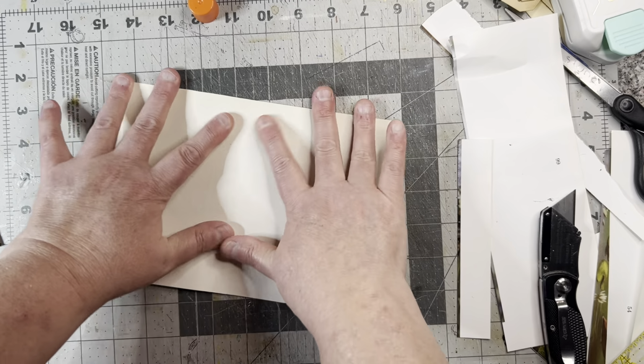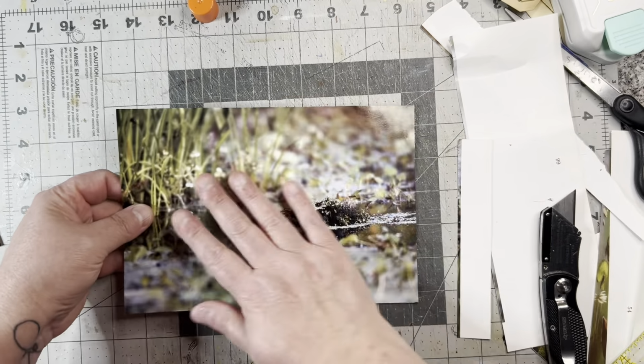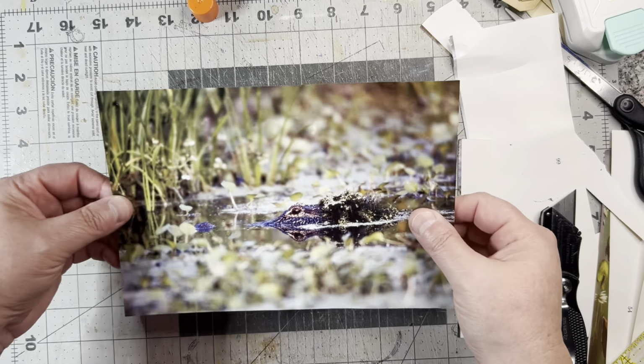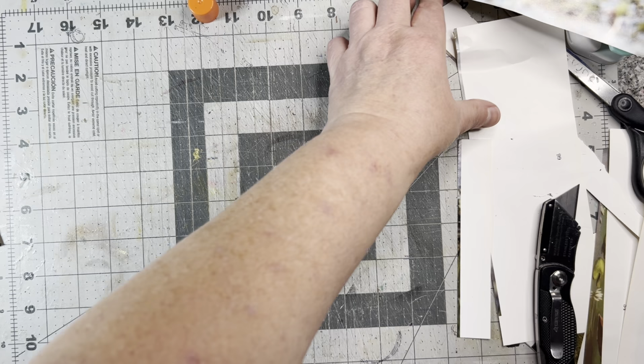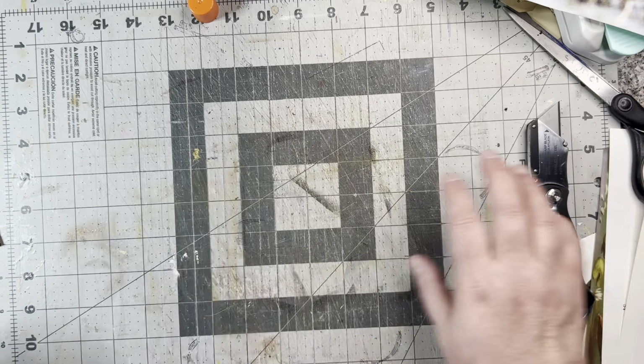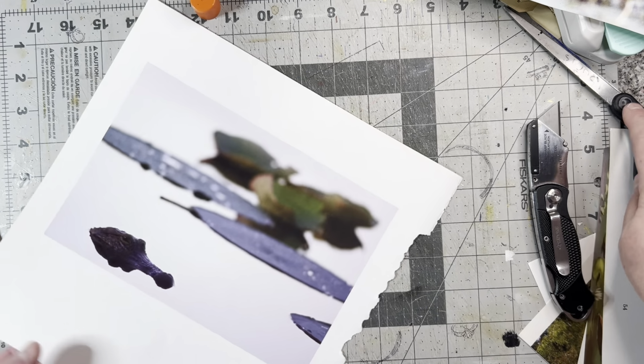But I'm going to let it dry first, and then I'll go and sew around it, and then I think it'll be too big as is, but if I sew around it, I can fold it up as a little stationery page. I'm going to do that to this guy too.